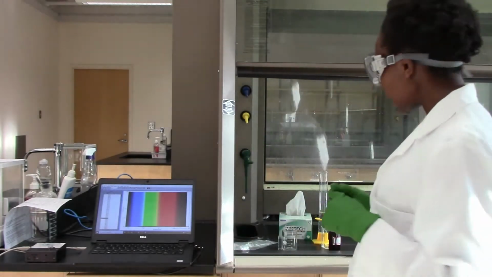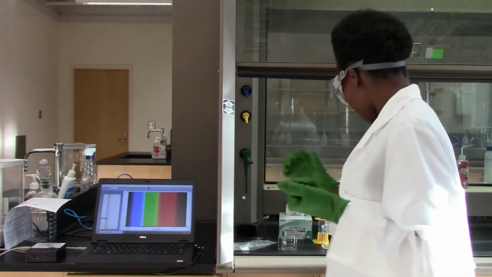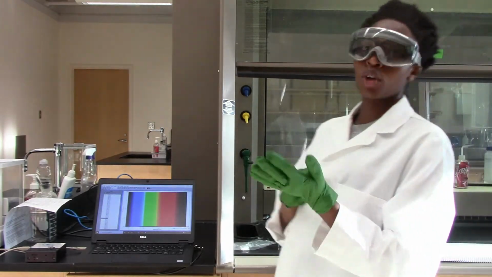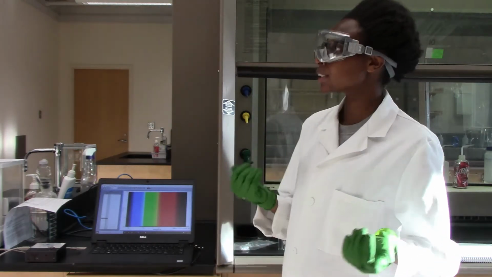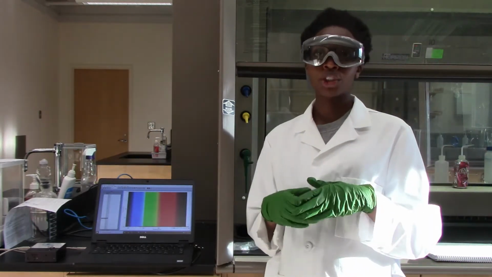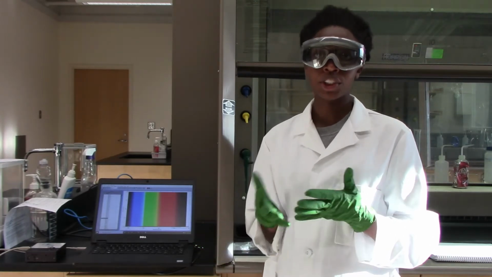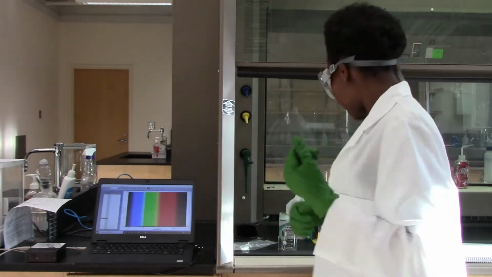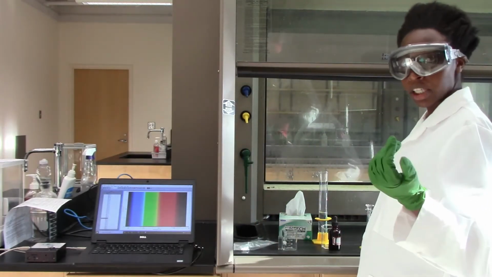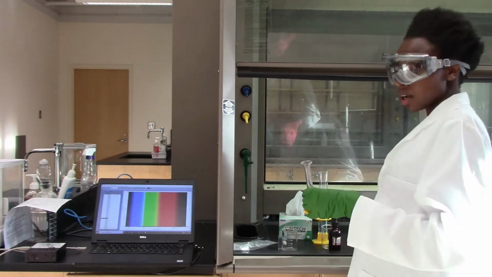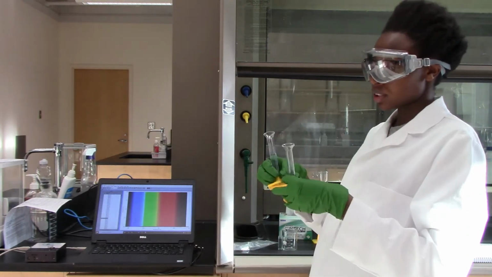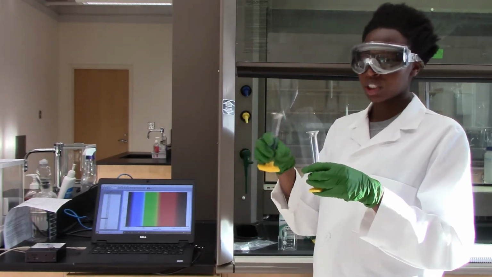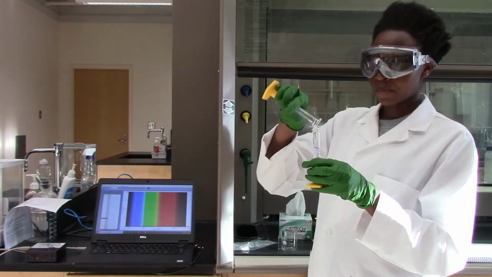And so to make my stock bleach concentration, I will start with commercial bleach that is 0.68 molar, and I'm going to make a 1 to 10 dilution of that, which is basically taking 1 part and making it into 10. So I'll take 1 ml of the commercial bleach and then I'll add 9 ml of water to make it 10 and mix it.